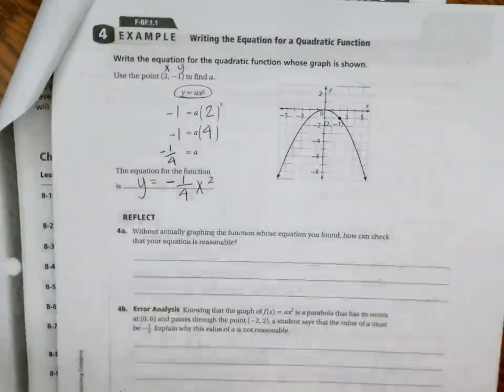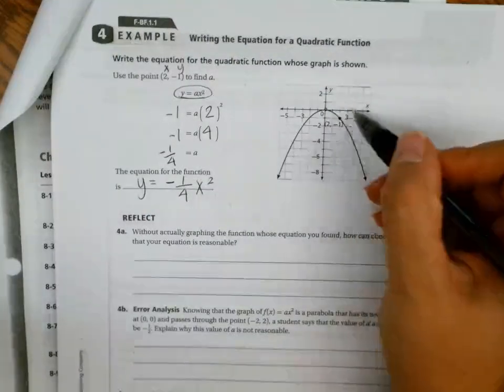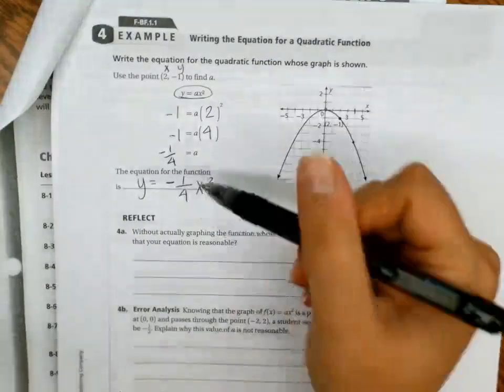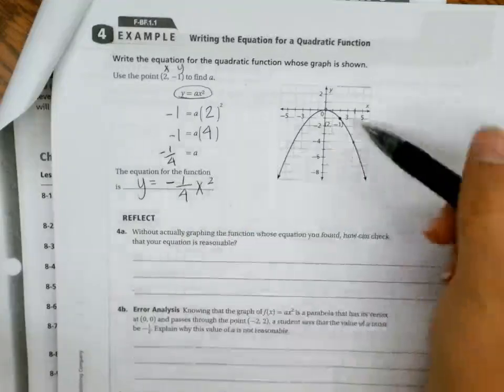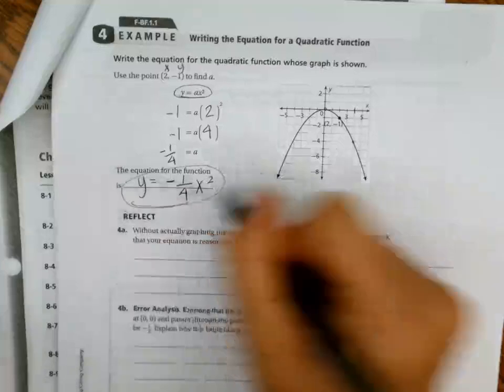Let's see if this pans out. All right, well, if I plugged in a 0, I'd have 0, 0. If I plug in a 1, let's see, where does it go perfectly? Like 4 looks like negative 4, right? Plug in a 4. 4 squared is 16. 16 divided by 4 is 4, and it's negative. Negative 4. It works, right? So this is the equation of this graph.